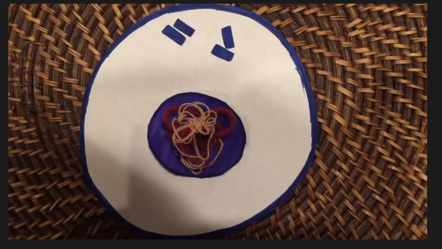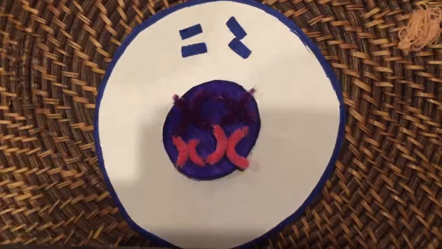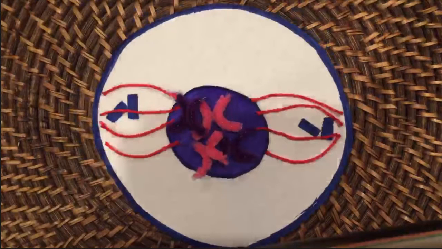Now entering into meiosis 1, we begin with prophase 1. This is where the homologous chromosomes will begin to condense. The chromosomes then begin to pair up based on length, gene by gene. Now you can see that the chromosomes have become physically attached to one another in a state called synapsis.